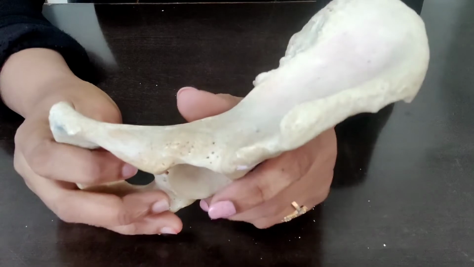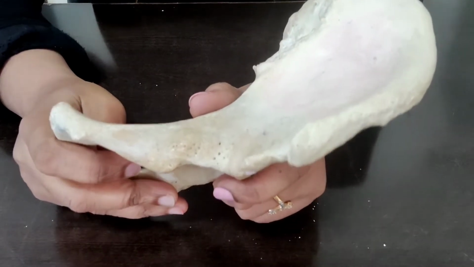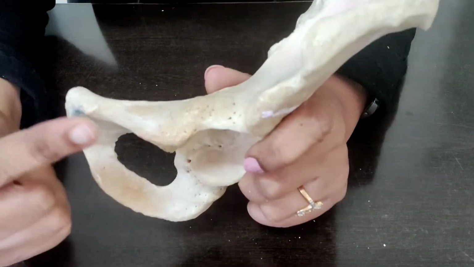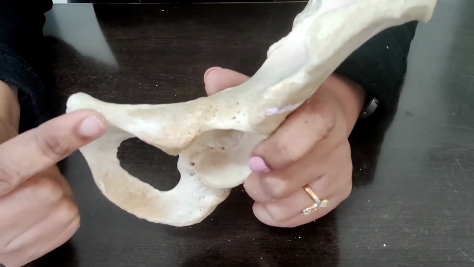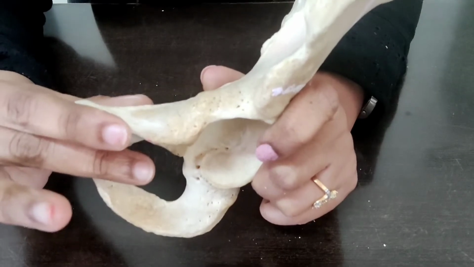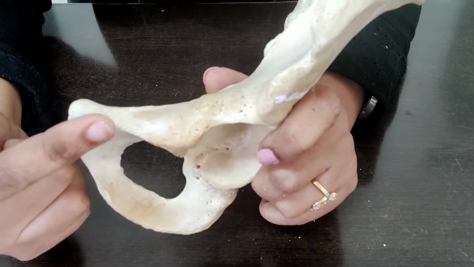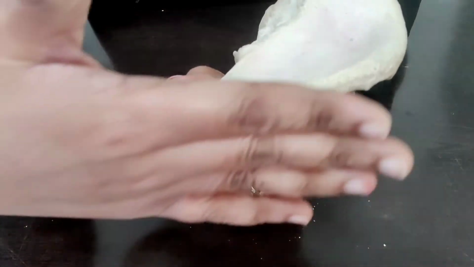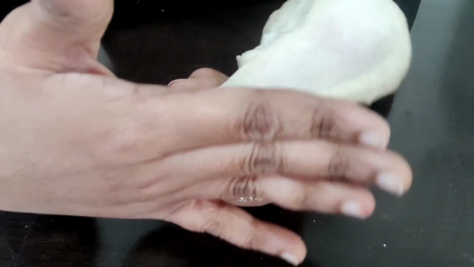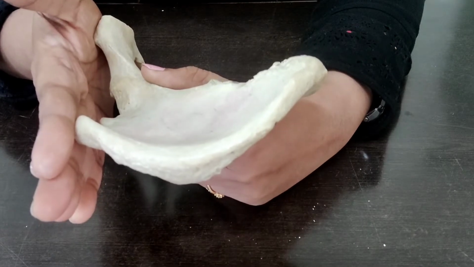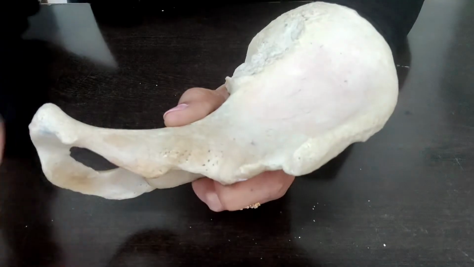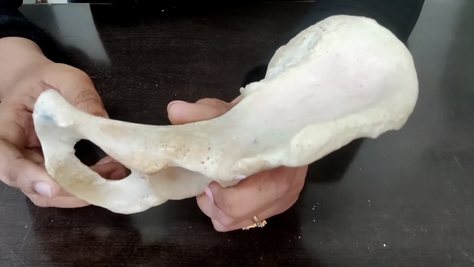Then we come to its anatomical position. For anatomical position, we have to place it in such a way that the anterior superior iliac spine and the pubic tubercle, this is the pubic tubercle on the pubis bone, both these points should be in the same coronal plane. So this is the same coronal plane. They are sharing the same coronal plane in this horizontal view. So this is the anatomical position of this bone.